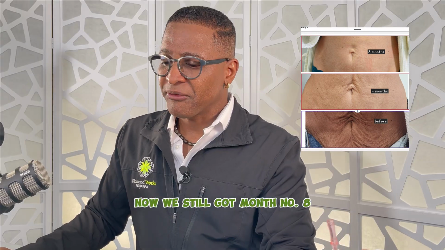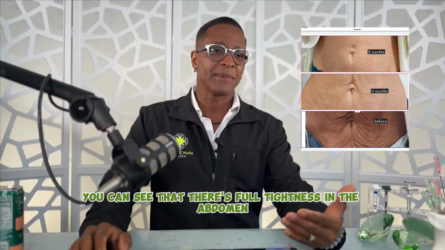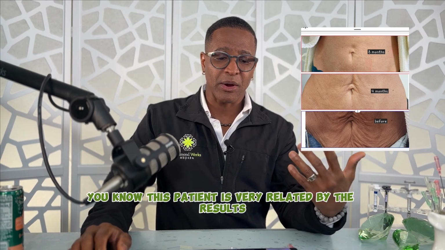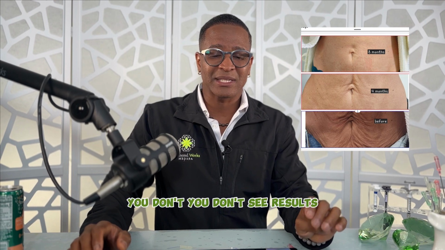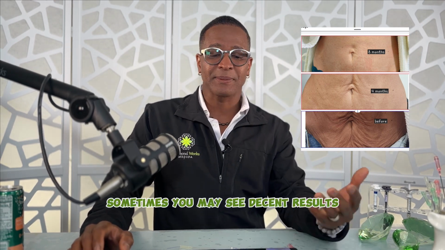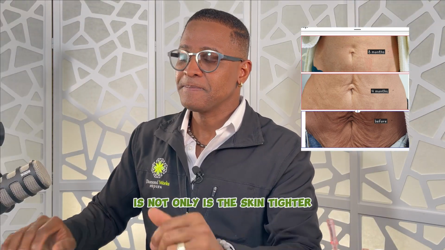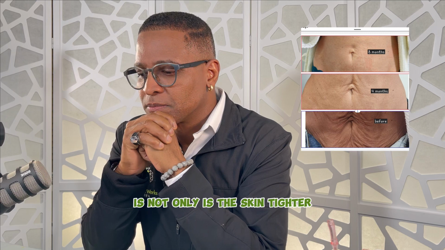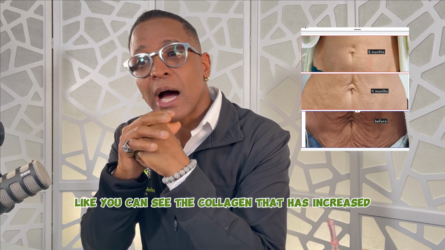Now we look at month number 8. You can see that there's full tightness in the abdomen. And this patient was very elated by the results. I mean, you don't see results this clean. Sometimes you may see decent results, but these are clean results. What's amazing about this too is not only is the skin tighter, but it seems like the epidermis of the skin is healthier. You can see the collagen count has increased.